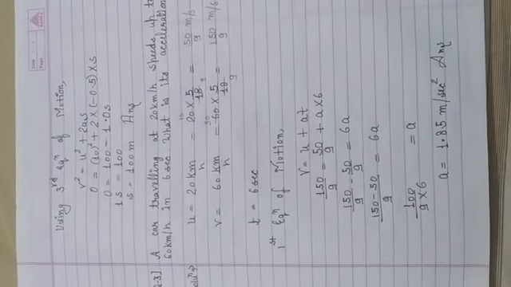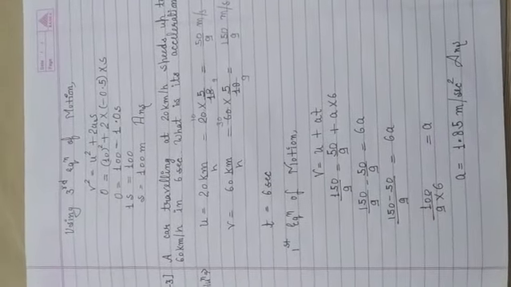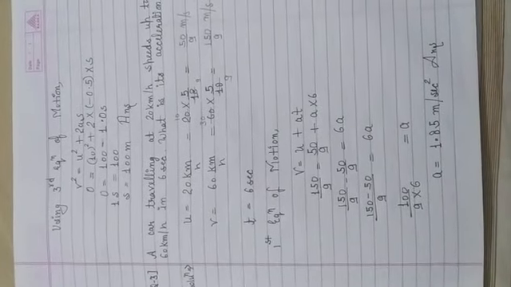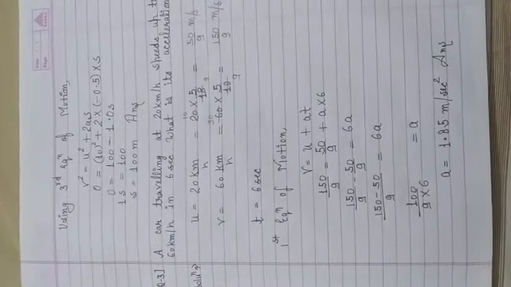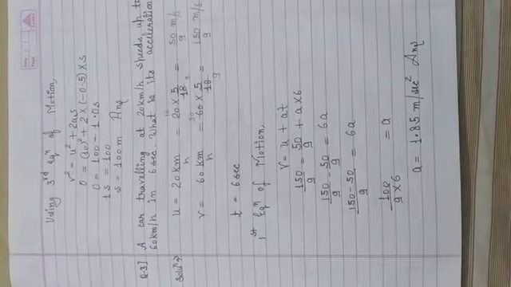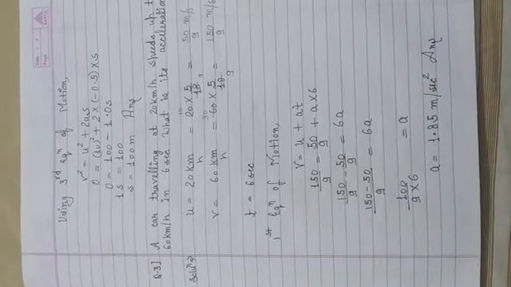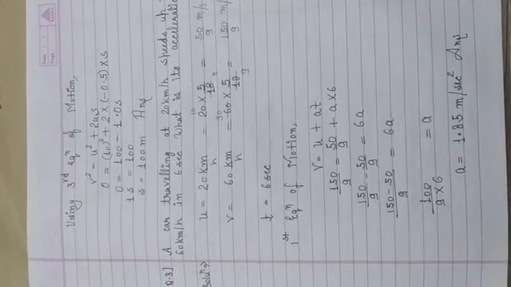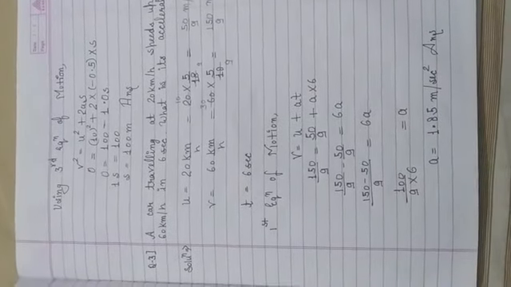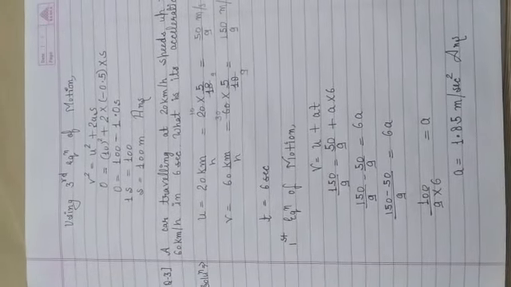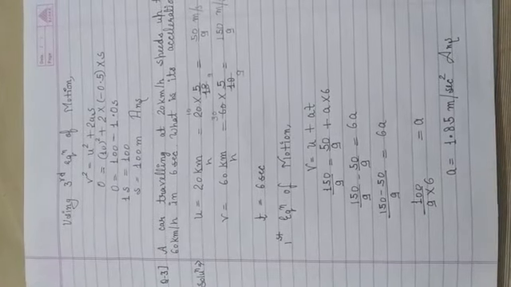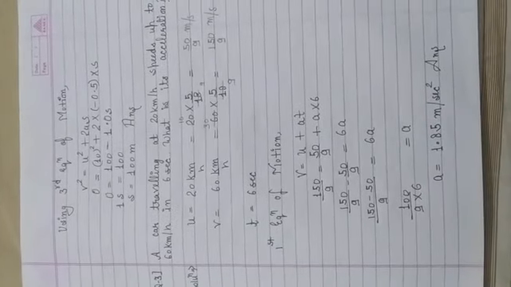So to convert 20 kilometer per hour into meter per second, we will multiply it by 5 upon 18. I explained this yesterday also: 1 kilometer has 1000 meter and 1 hour has 3600 second, and 1000 upon 3600, when you cut it down, changes into 5 upon 18.